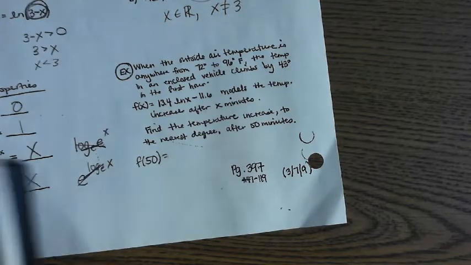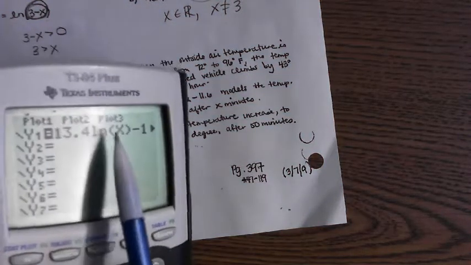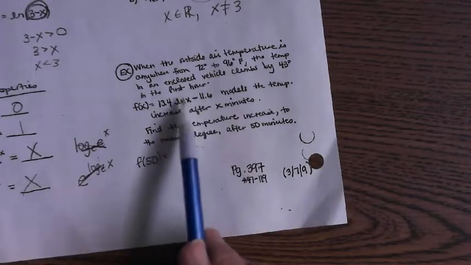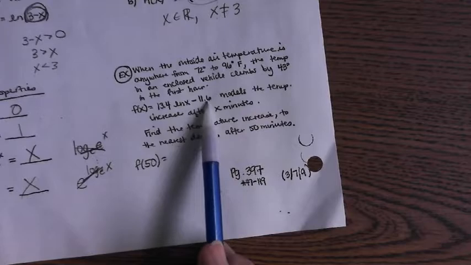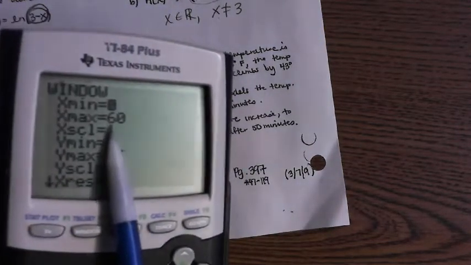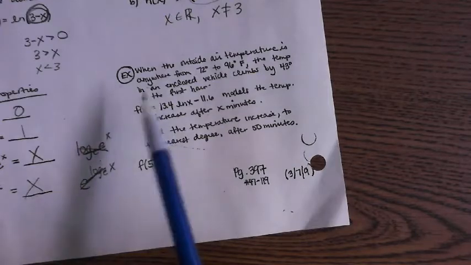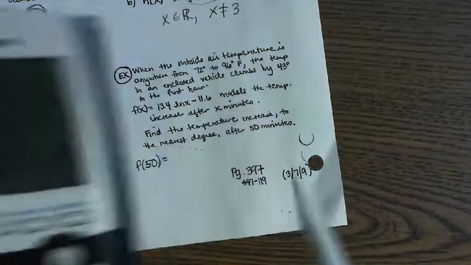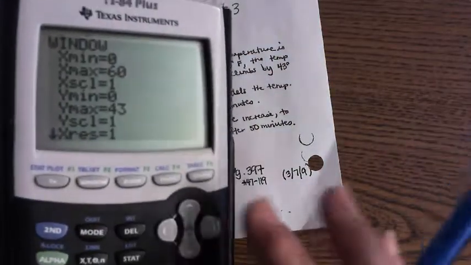So I'm going to plot this. When I plot this, my x-coordinate stands for minutes, correct? So I'm going from 0 to 60 minutes to cover my first hour. My y-coordinate stands for the number of degrees that it rises, which I know is 43 in 1 hour. So I'm going from 0 to 43.